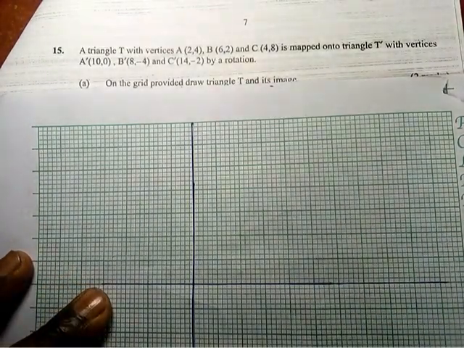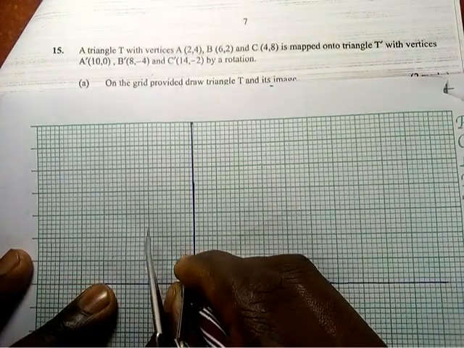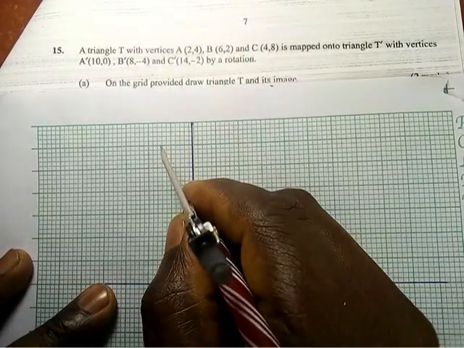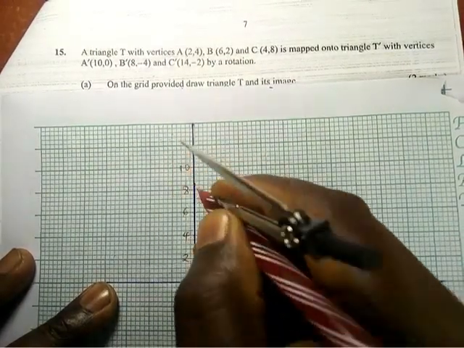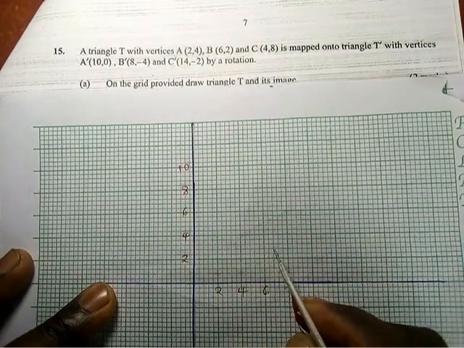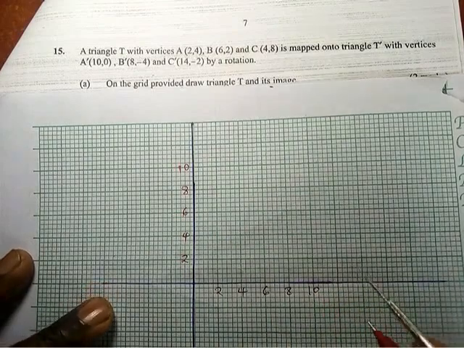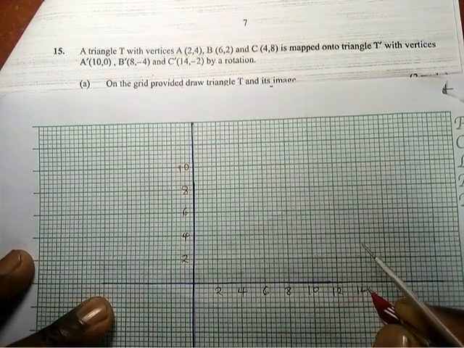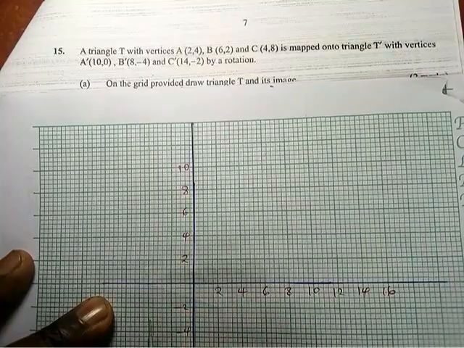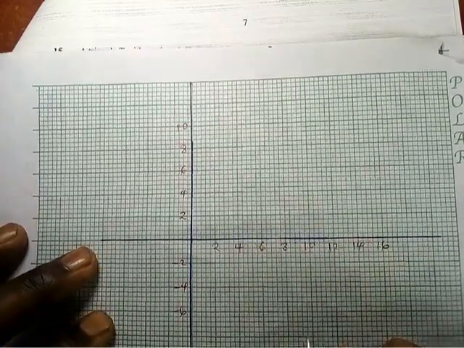We use the scale of 2 because that was very small. That is 2, 4, 6, 8, 10, 12, 14, 16. Negative 2, negative 4, negative 6.